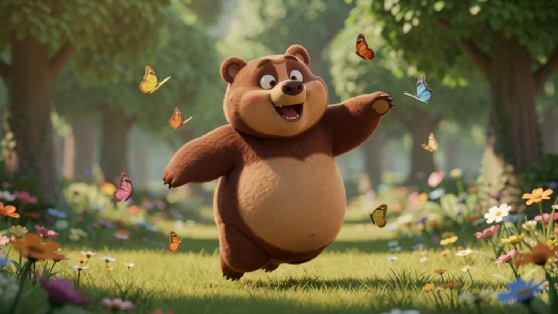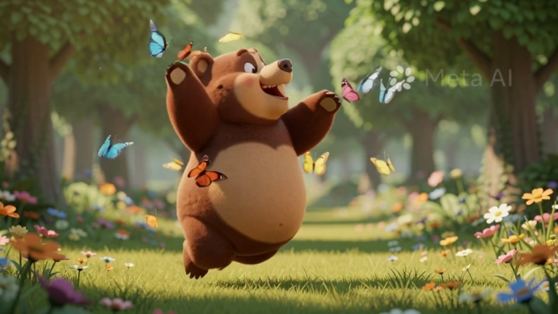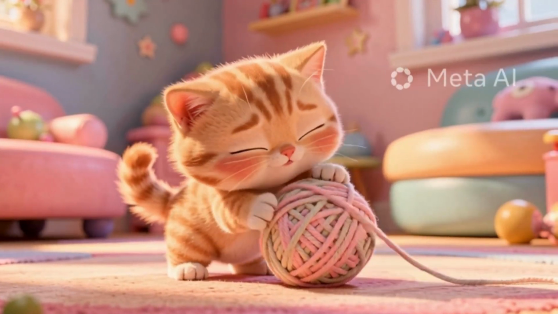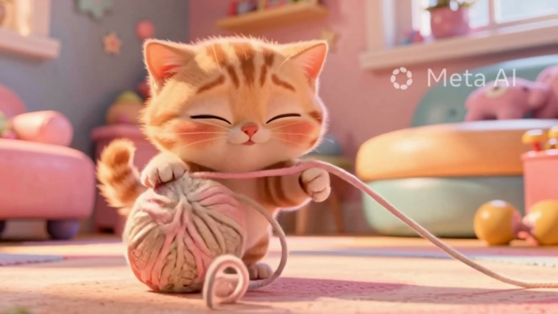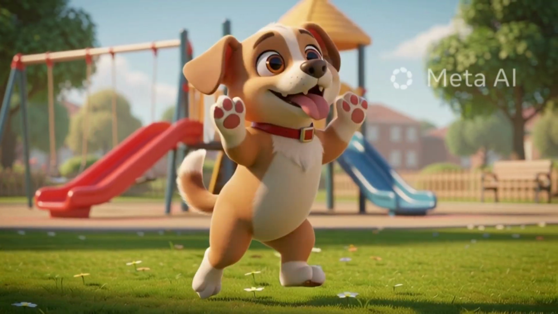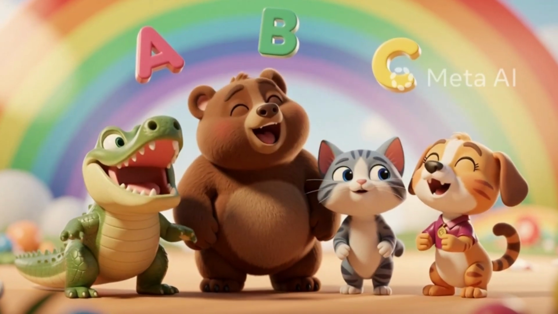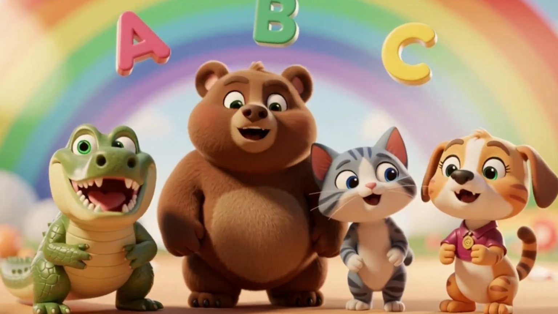A is for alligator snapping by the stream. B is for bear as happy as can be. C is for cat with a purr so sweet. D is for dog dancing on his feet. A, B, C, come and sing with me. Animals are everywhere as far as you can see.